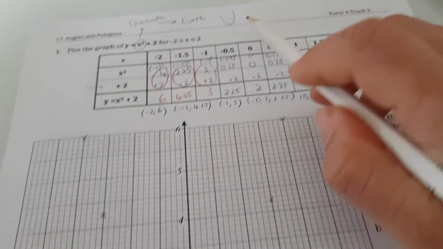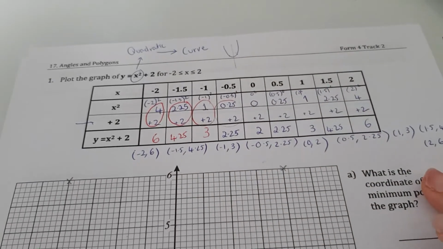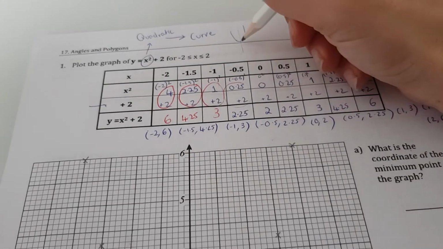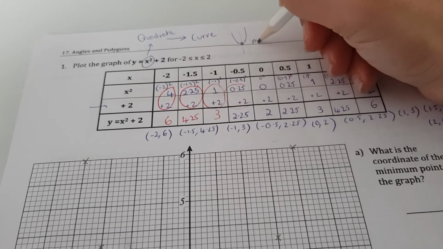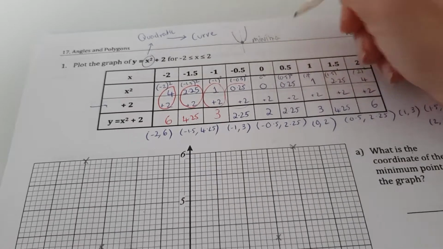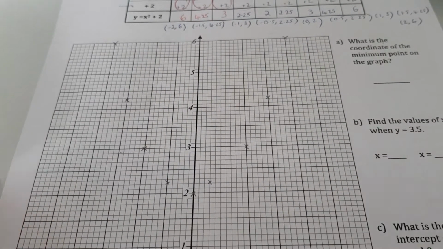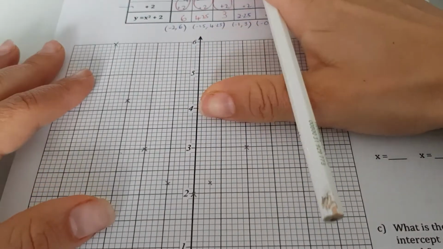Okay, there's the curve as we thought it would be. So that's perfect. And that has a minimum point. So it's called a minimum. Okay? And this is the minimum point. Now, how are we going to join these? We're going to join them freehand. Okay?